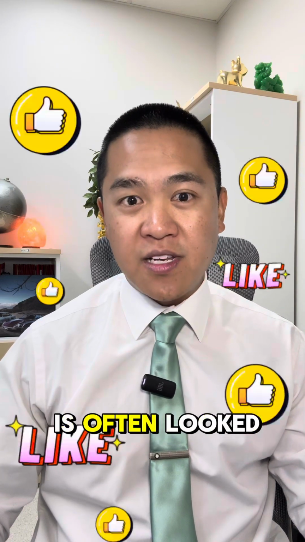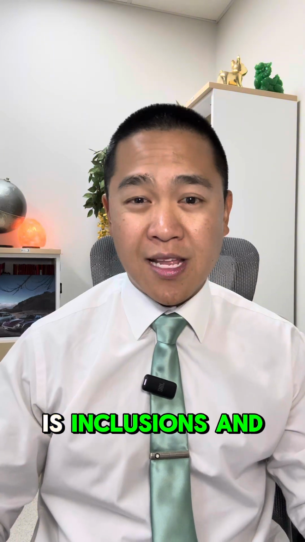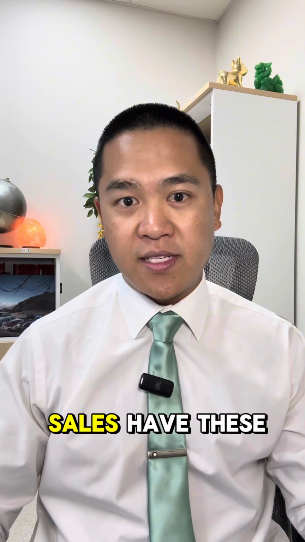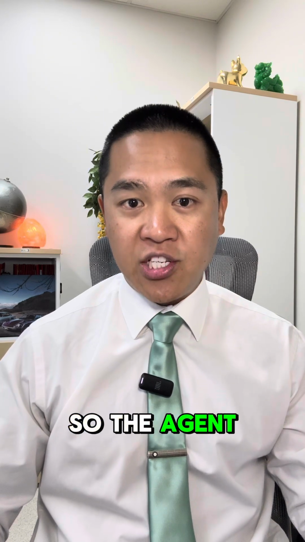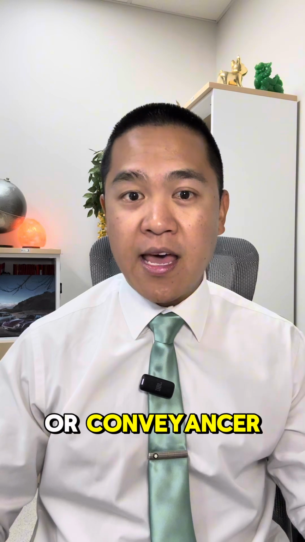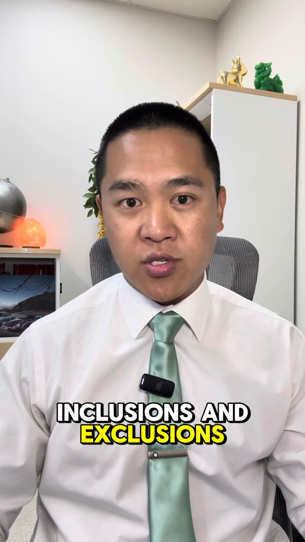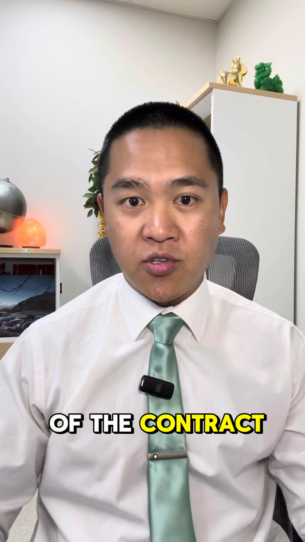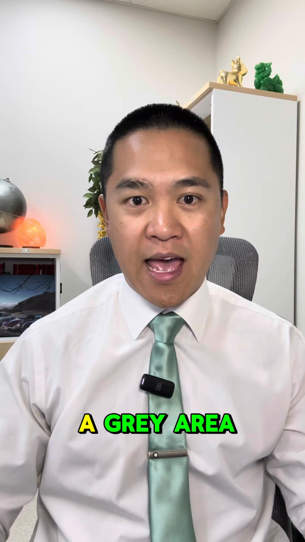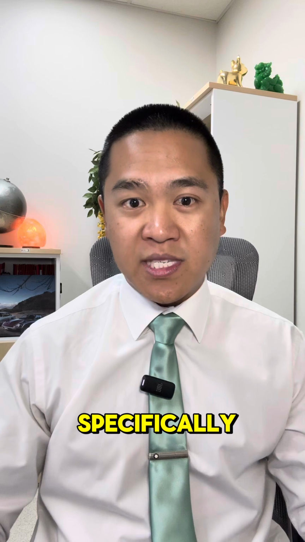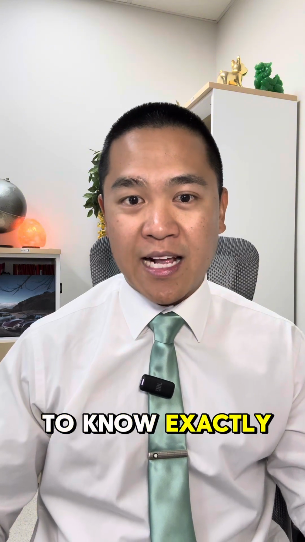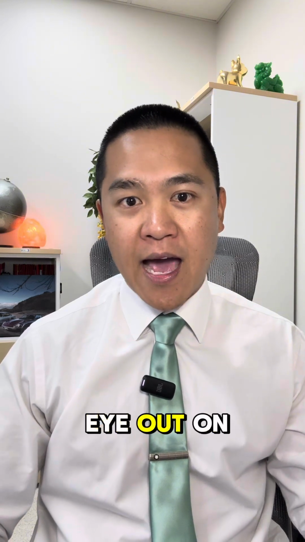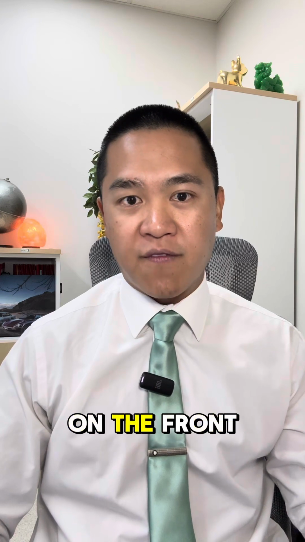Another thing that is often looked past is inclusions and exclusions. Some contracts for sale have these missing. So the agent, solicitor, or conveyancer can mark what inclusions and exclusions are on the front page of the contract. If these are missing, this is a grey area. You don't know specifically what is included or not included. And this could be a point of contention. Often people will want to know exactly what they're buying. So keep an eye out on the inclusions and exclusions on the front page.